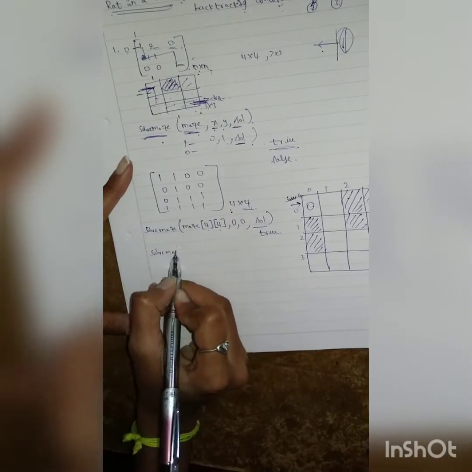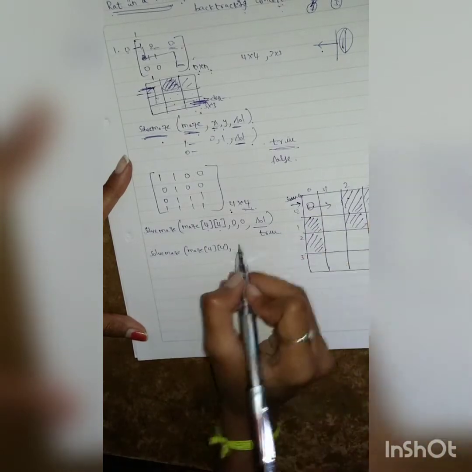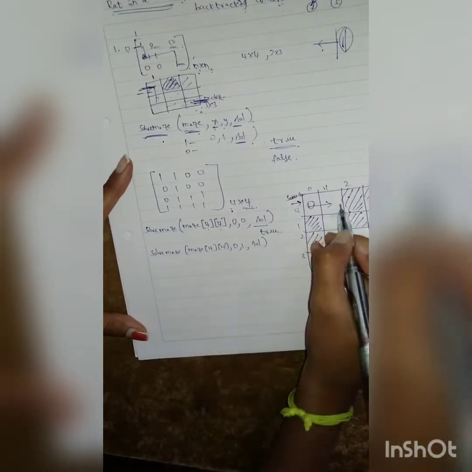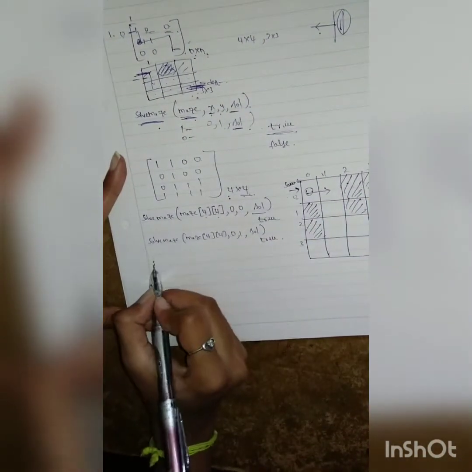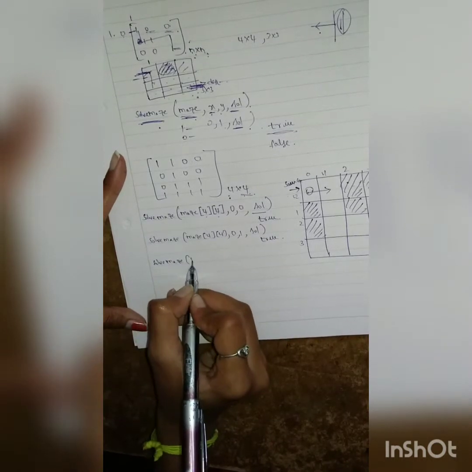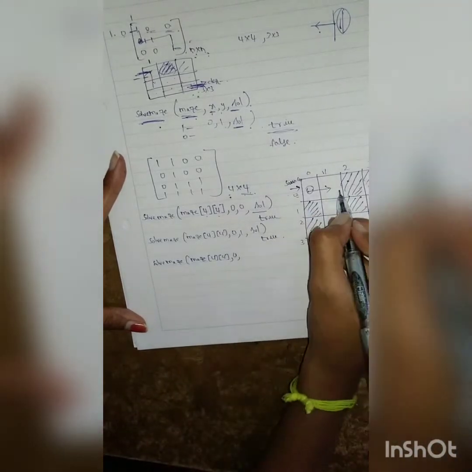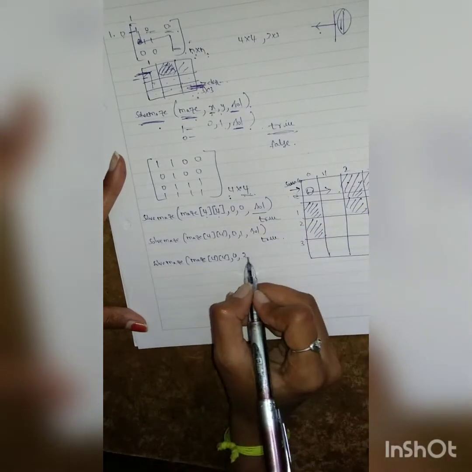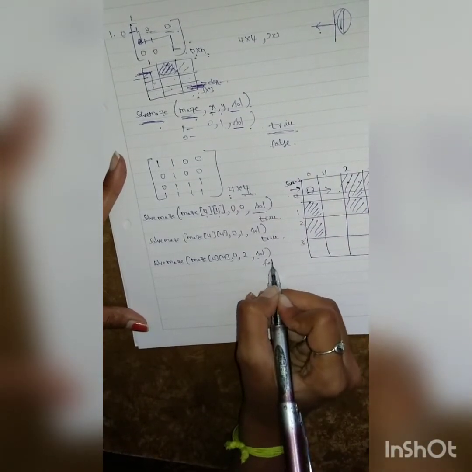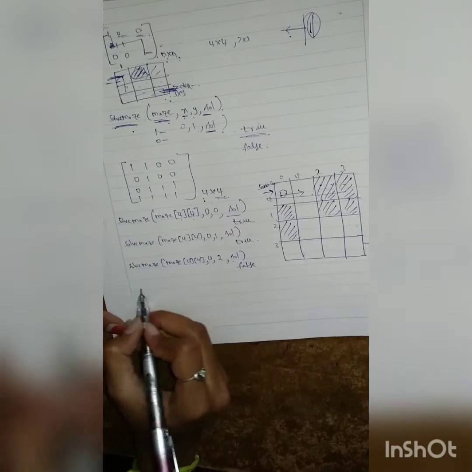Again solve maze 4 4. The rat moves here, that is 0 comma 1. Solve 0 1: there is a path, so it returns true. And now solve maze 4 4 0 comma 2 is the next one as it moves left to right. And solve returns false as there is no path over here. Next.